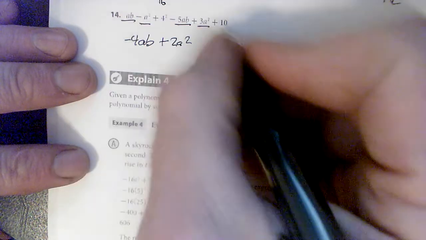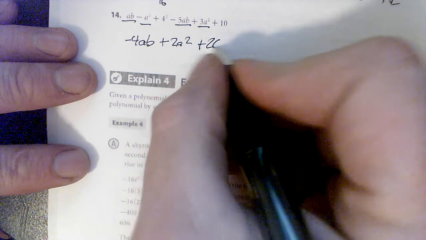And we got ab and negative 5ab, which makes negative 4ab. Negative a squared and positive 3a squared makes 2a squared. This is just 16 plus 10, which is 26. We're done. All right, we got just a tiny bit more.